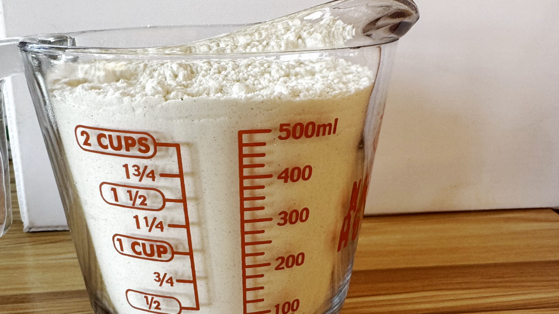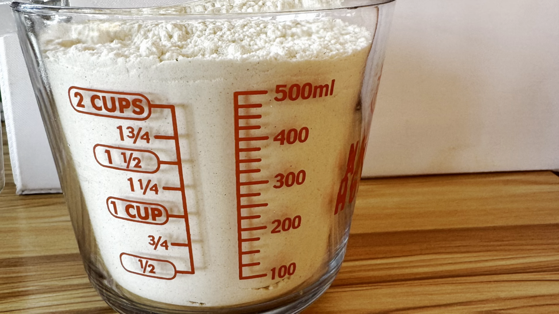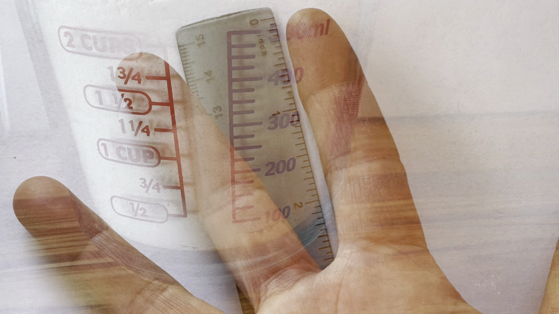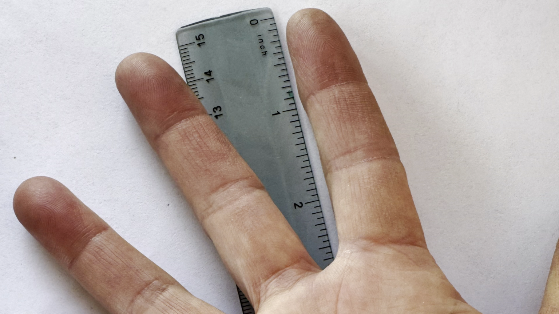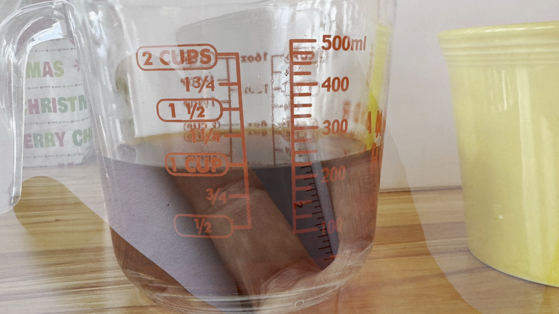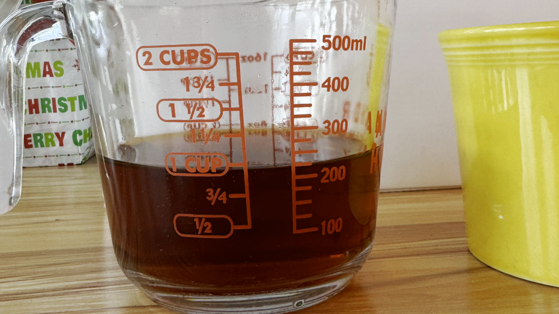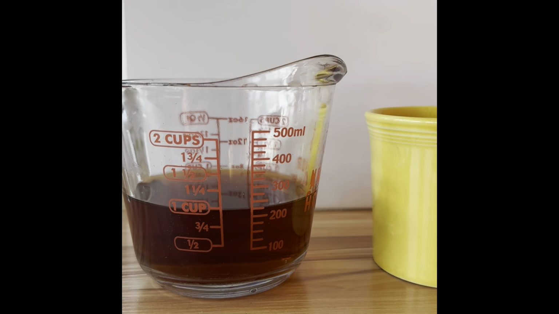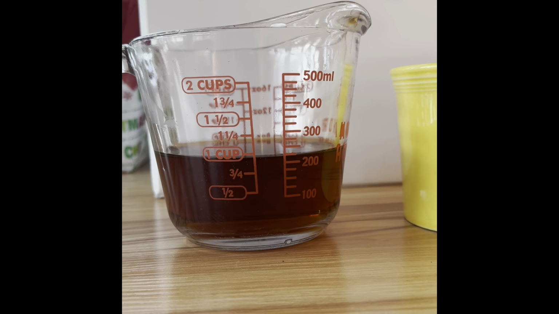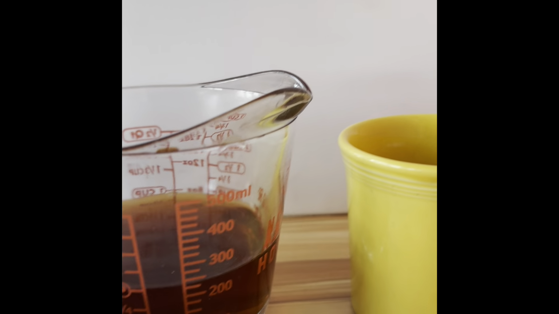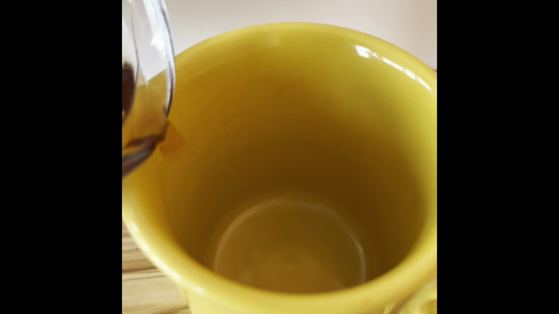And my measuring cup here shows that 2 cups is approximately close to the same volume as 500 milliliters. And here you can see that the tip of my index finger is almost exactly 1 inch long. Back to my measuring cup, you see I have poured 1 cup of tea into my measuring cup, which is the perfect amount of tea that I want to drink in my teacup.